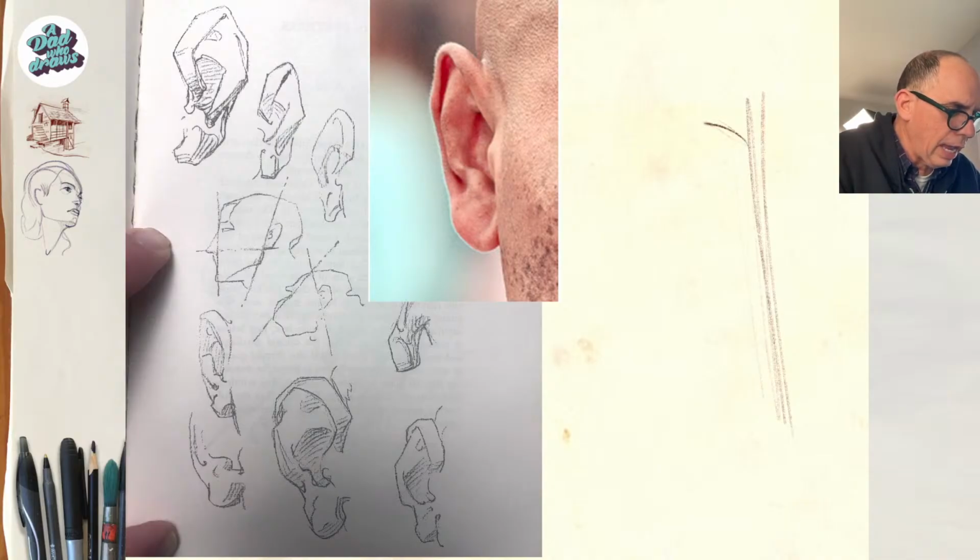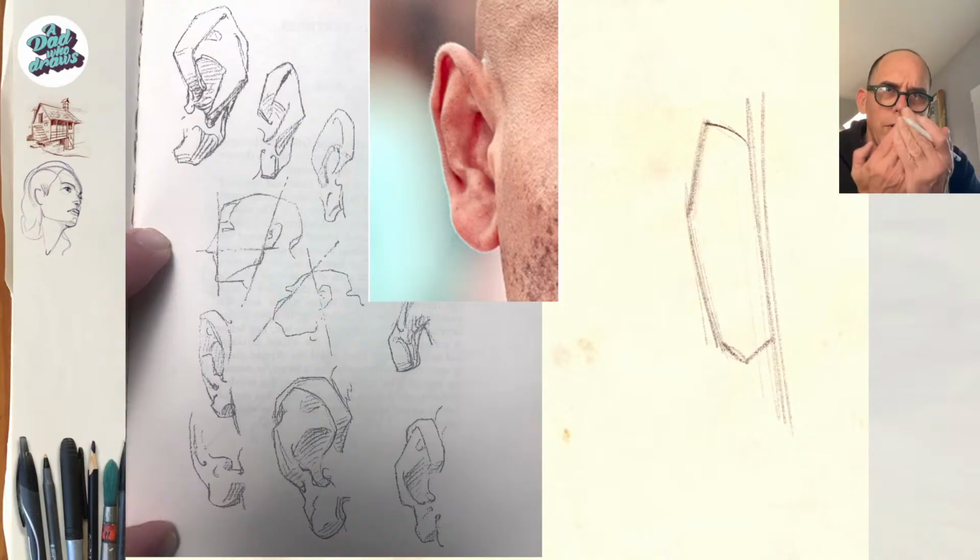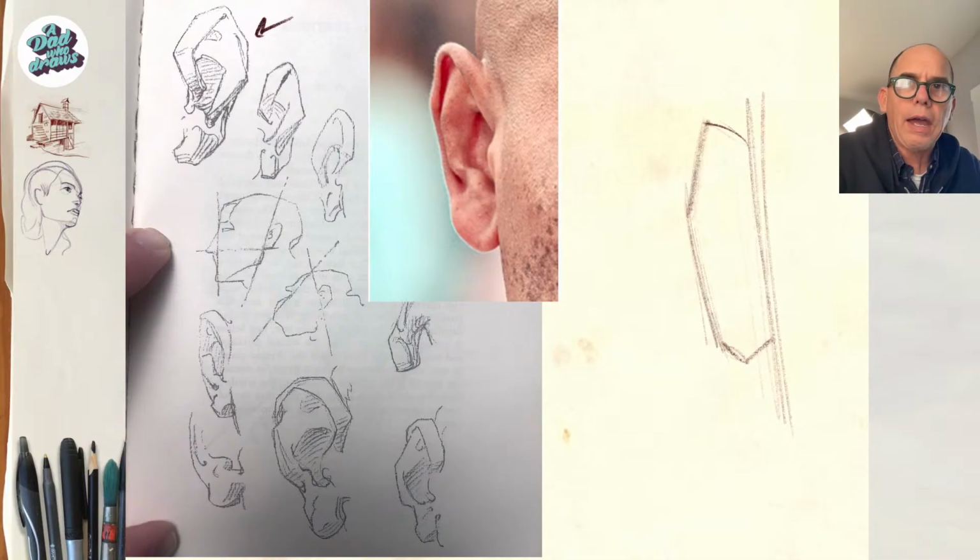Okay, let's go ahead and just get the outside contour. All right, outside contour. So now, as we're doing this, I want you to think of stacking of forms, things that are in front of, look, my hand is in front of my face. This hand is in front of that hand. You see, it's a stacking of forms. So think of this ear that we're stacking forms from the back forward. And we're also keeping in mind how George Bridgman would use those planes.